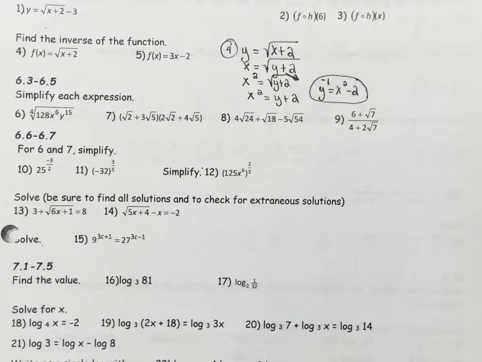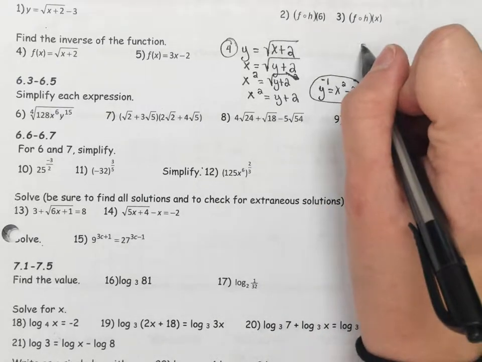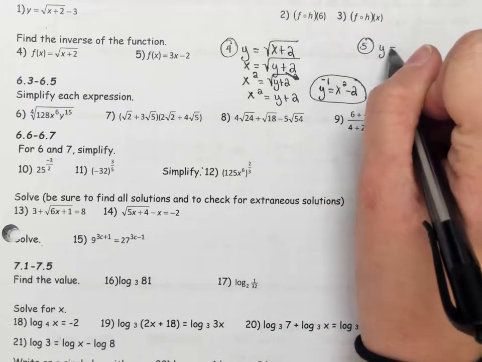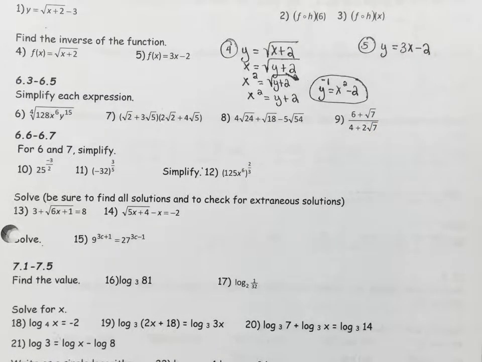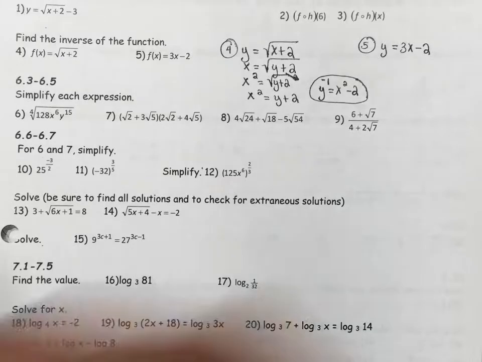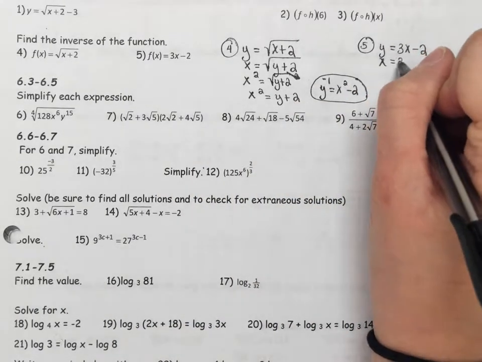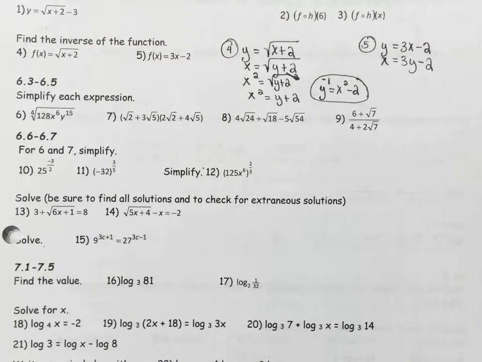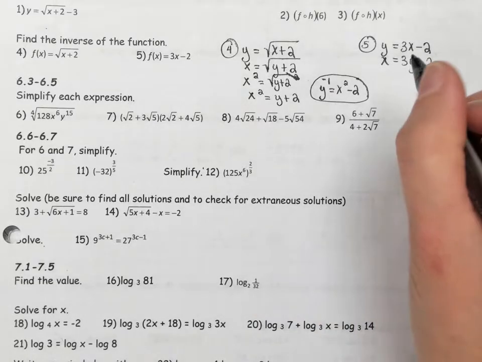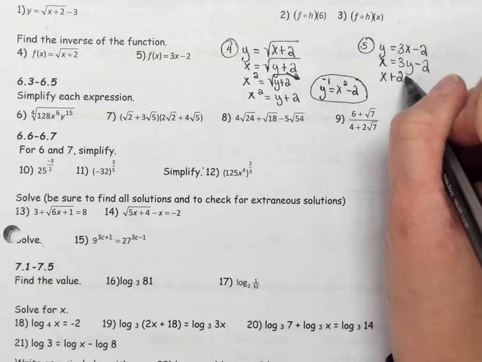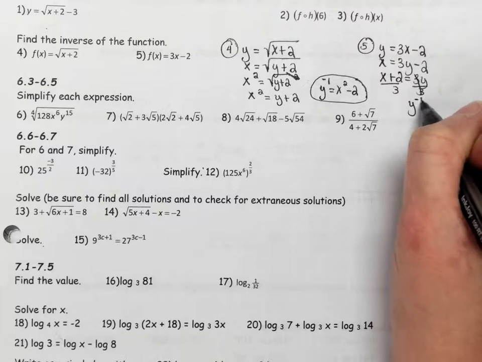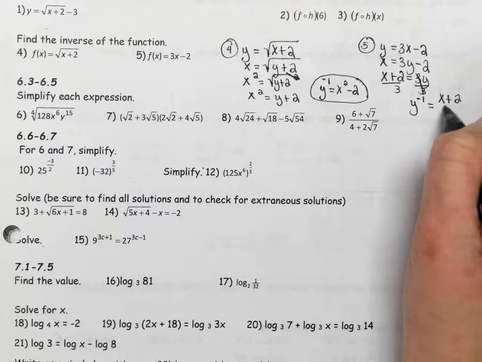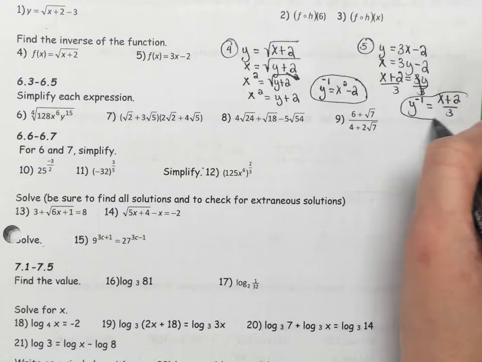Y'all okay? Okay, so number 5, first thing you do is change f of x to y. And we're finding inverse. So if we're finding inverse, we switch the letters. So it'll be x equals 3y minus 2. And then solve for y. What do you get when we solve for y? X plus 2. Perfect. We would add 2. And divide by 3. Very nice job. And so make sure you put the little negative 1 with the y, meaning you found the inverse. And x plus 2 over 3.